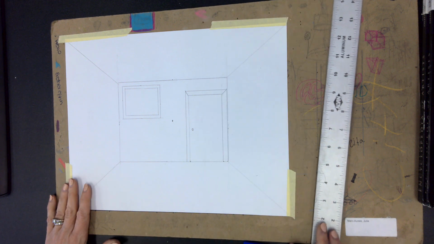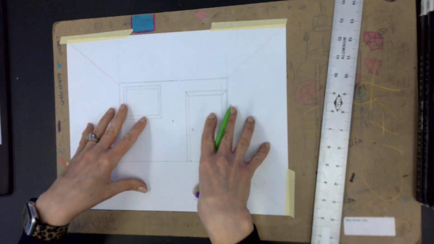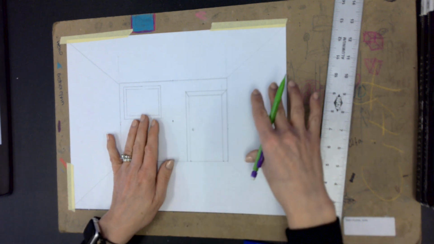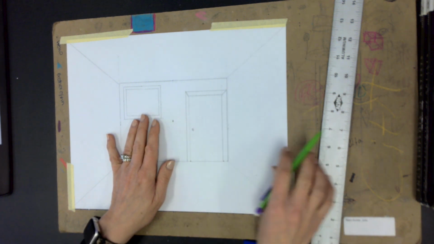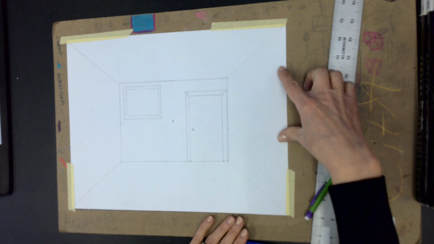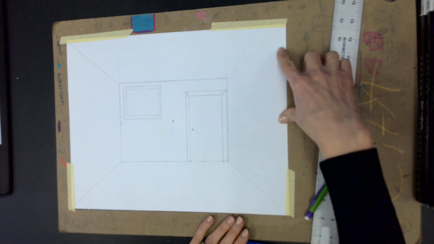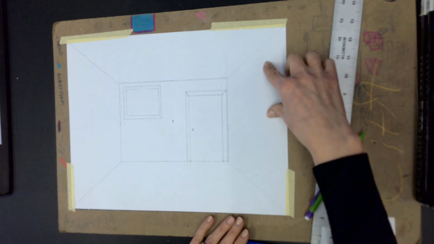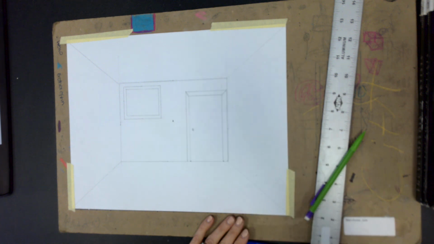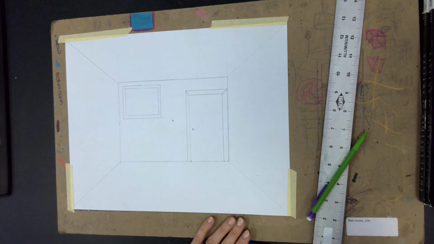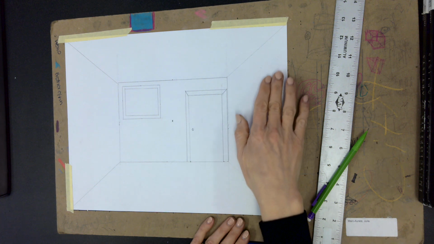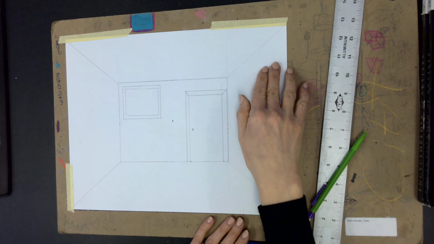Okay, so now we've set up the room, we've set up things on the back wall. Now we're going to start to draw things in perspective. When we draw things in perspective, the side of the object that is closest to us is largest, and then as it goes back to the vanishing point, it becomes smaller. So we're going to draw a TV over here.